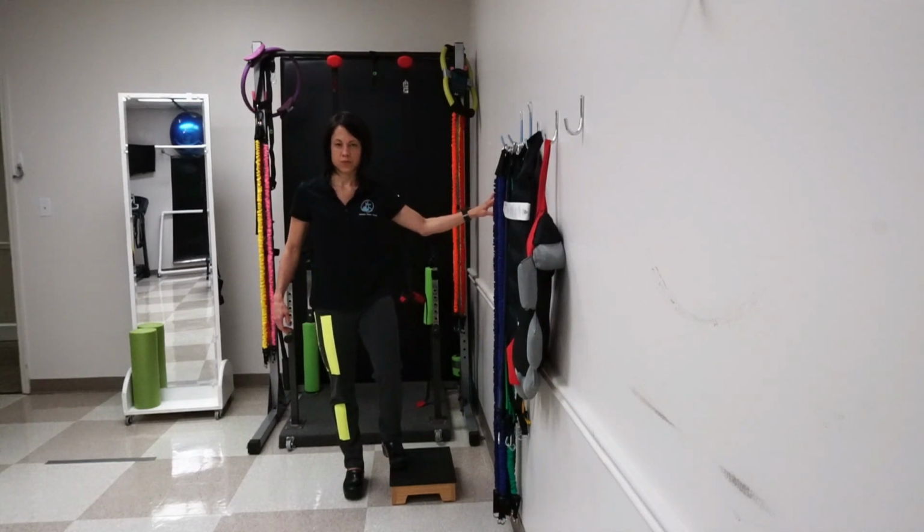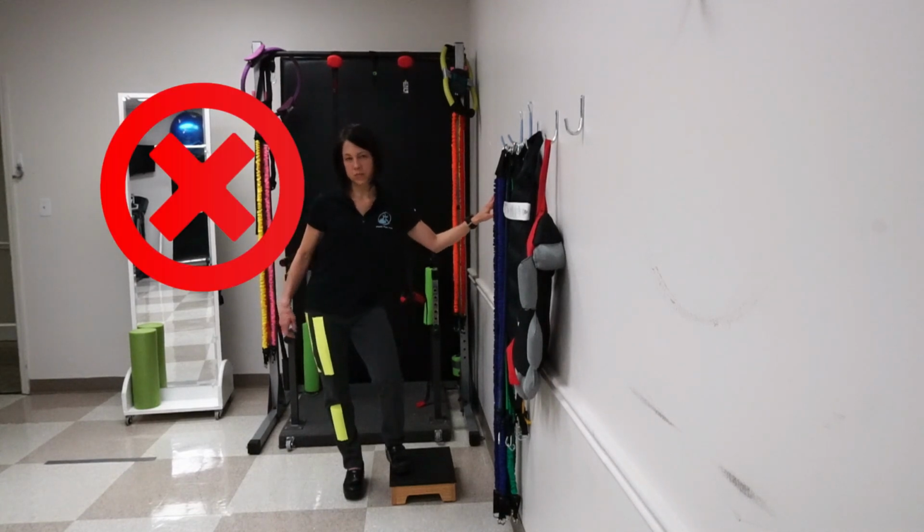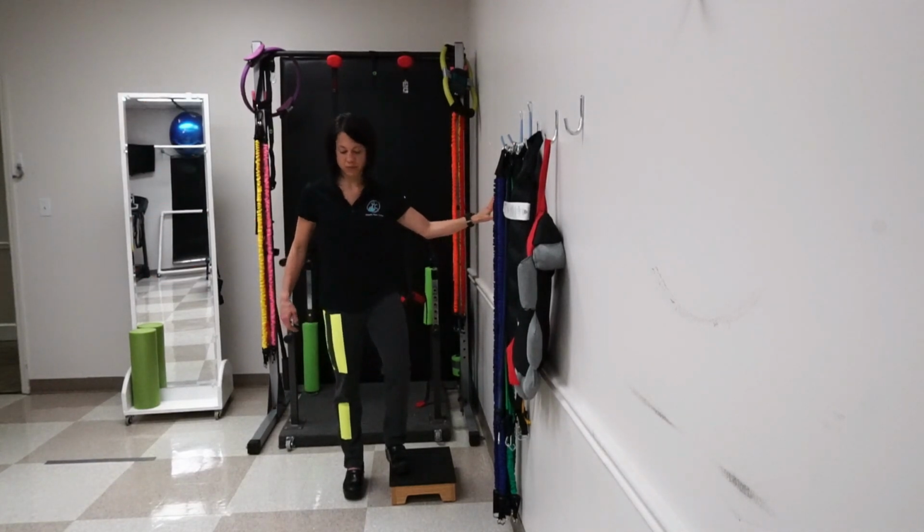So if you can't maintain a straight line on the leg that you're standing on, please, please, please use the wall until you get a little bit more strength and a little bit better control. Remember, quality of movement is way more important than progressing any exercise. And I say that a lot, but it's worth repeating. So if you're losing the quality of the movement, go back down to an easier exercise that you can complete successfully with good quality movement.